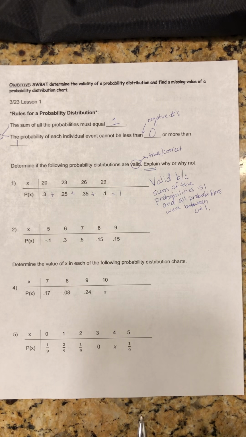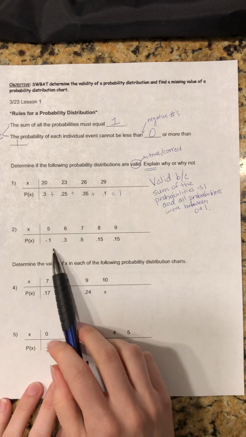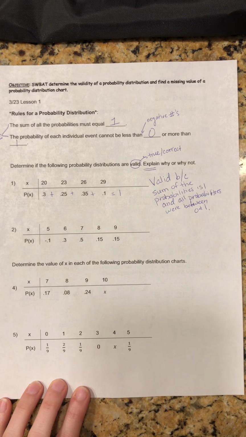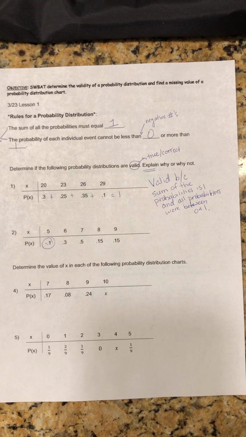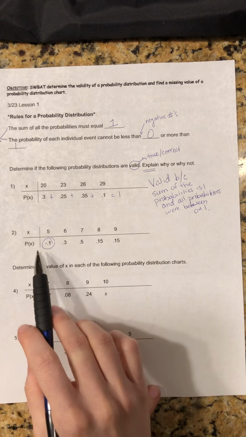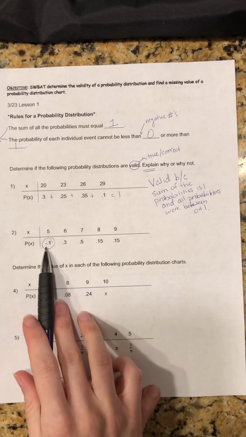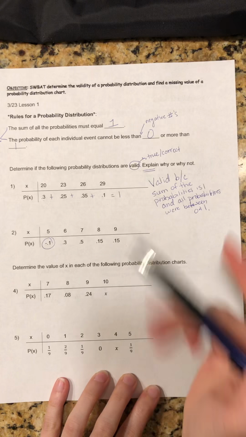If we look at our second probability distribution, number 2's example, you're going to notice, in my opinion, it comes straight to me that there's a negative value here. That automatically makes this probability distribution not valid. So you don't really have to check to see that all of these added up equals 1, because there's already a negative there.